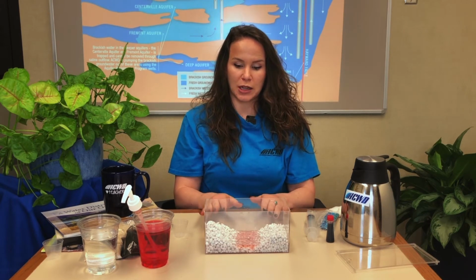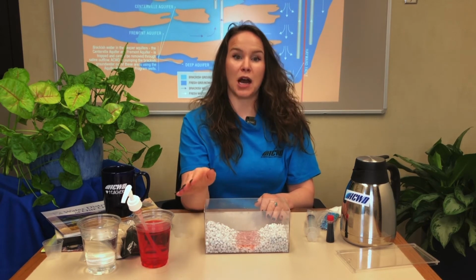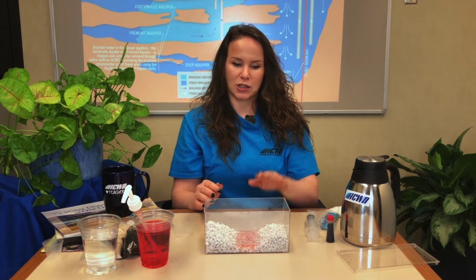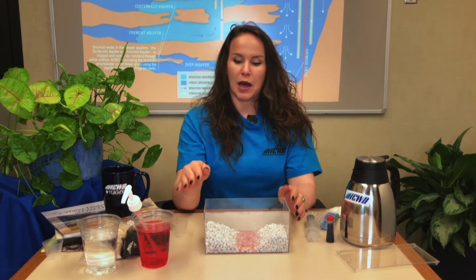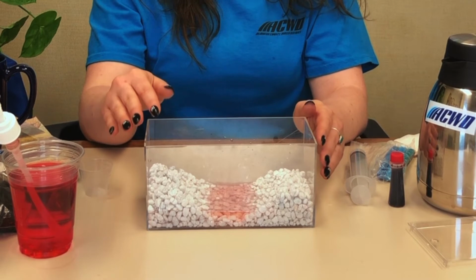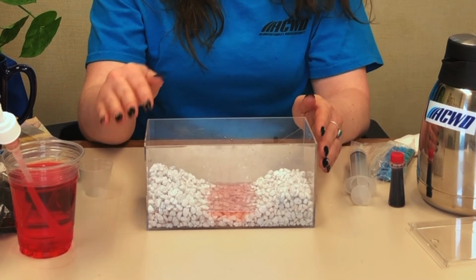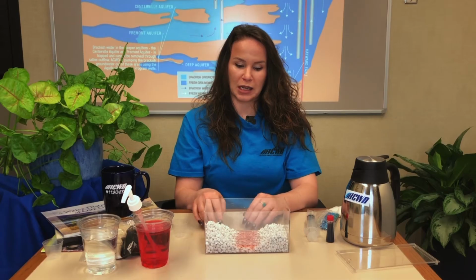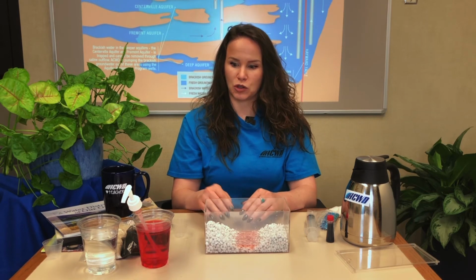So imagine there was someone on this side maybe with an underground storage tank, and imagine this is just a regular resident. Imagine that the underground storage tank has leaked petroleum. The petroleum can sink to the bottom and enter our groundwater. So I'm going to demonstrate that now.